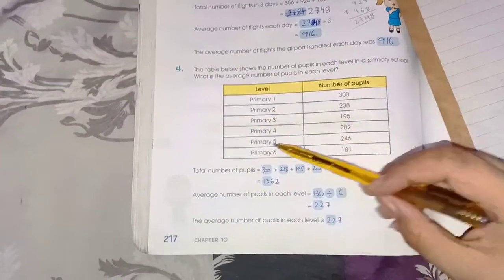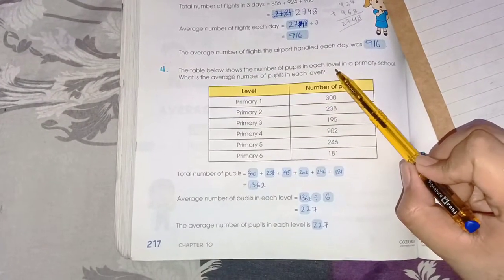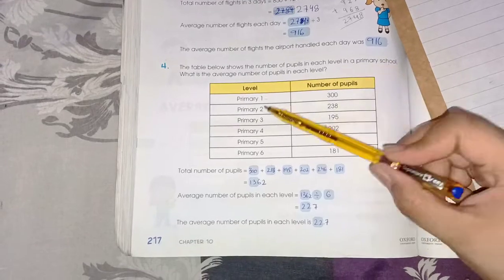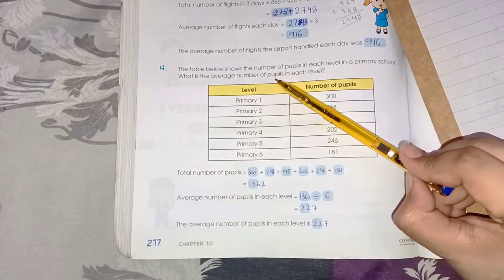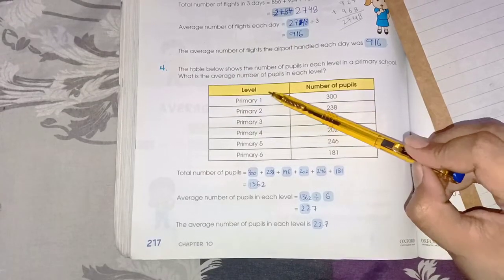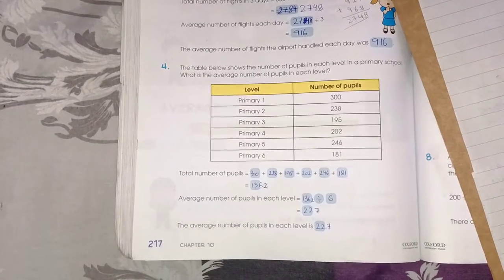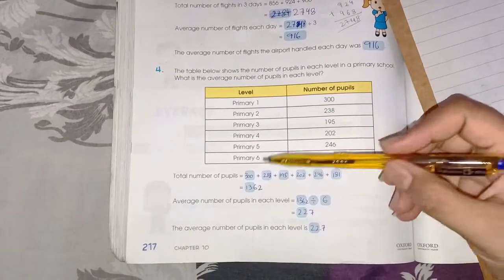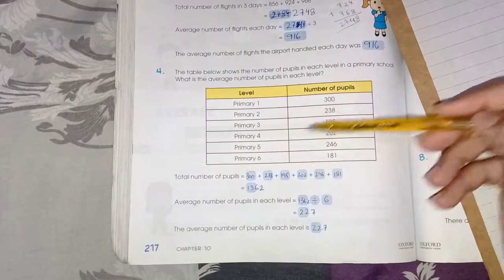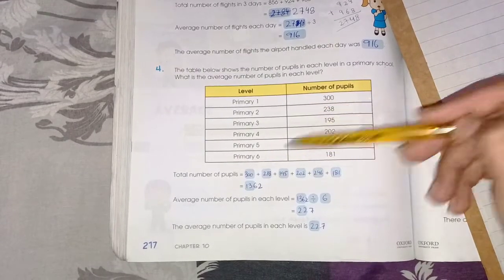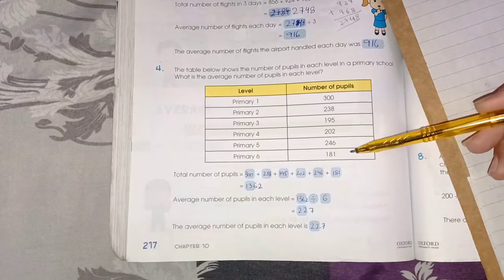Number 4. The table below shows the number of people in each level in a primary school. Here is the table. What is the average number of people in each level? So here are the levels and here are the numbers of people. To find the total number, first we have to add all the people: 300, 238, 195, 202, 246, 181.